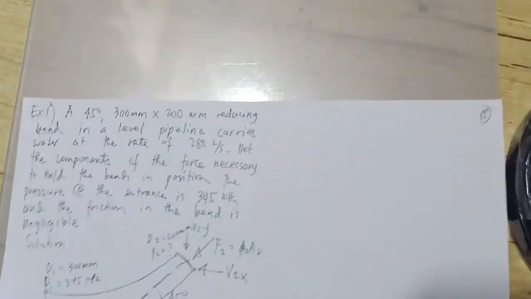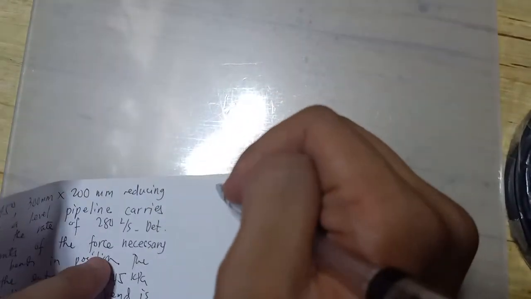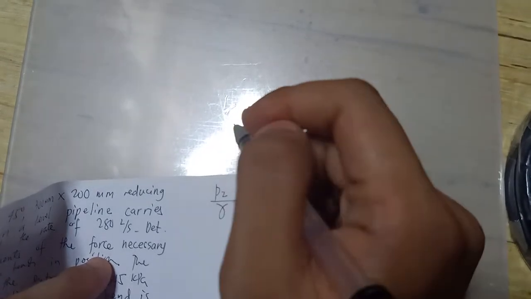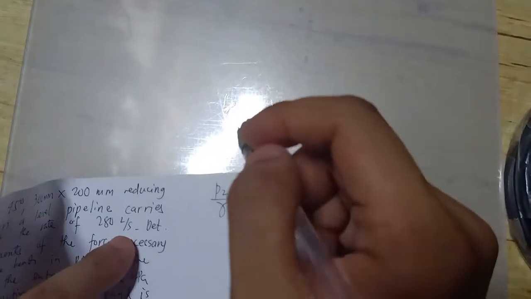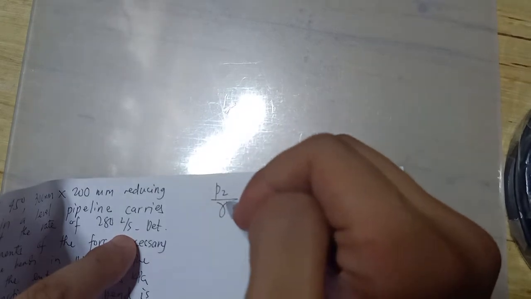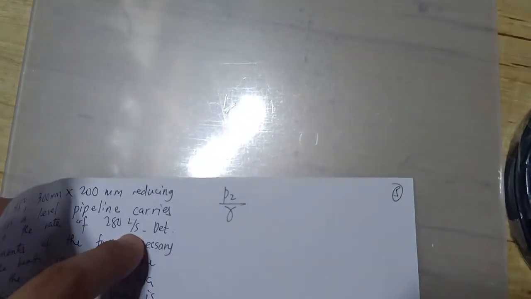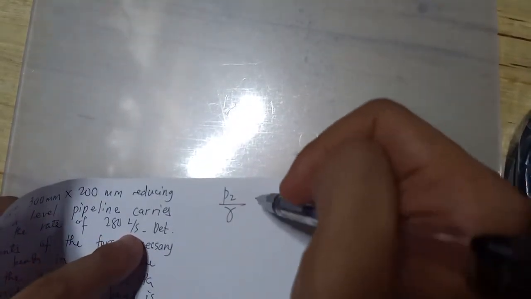So I find it very easier if we do not cross multiply or detach the gamma, later on.